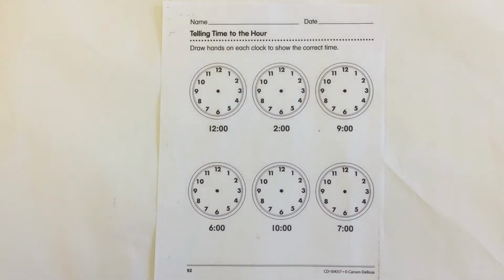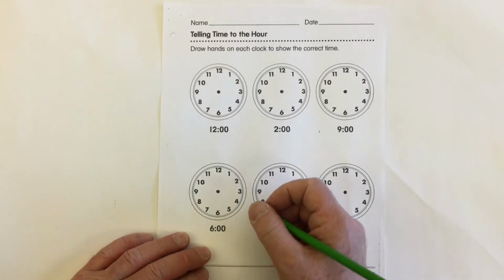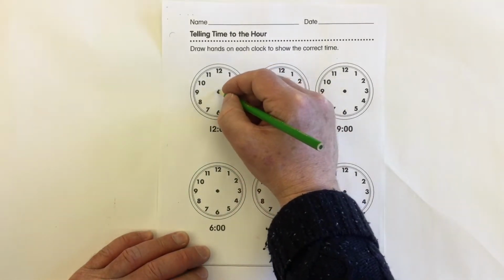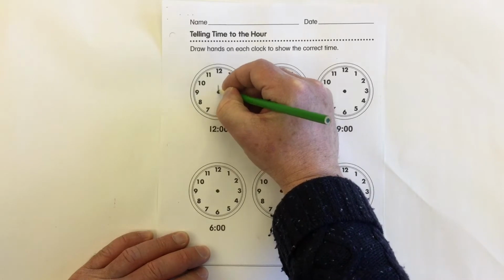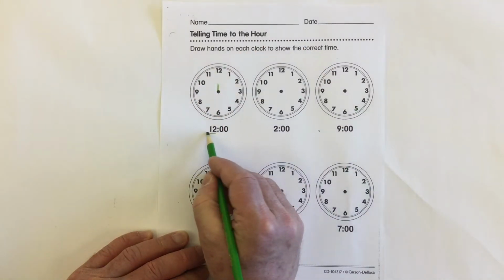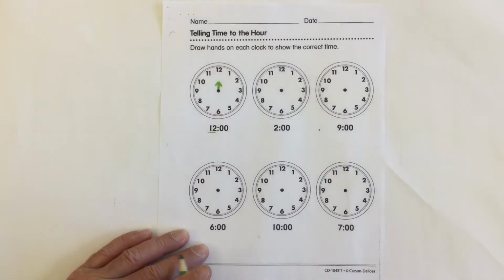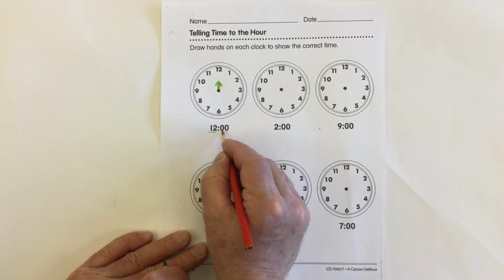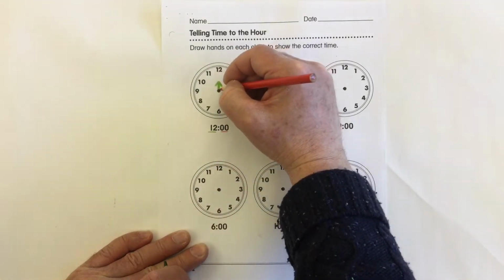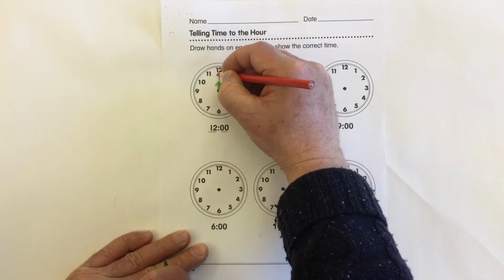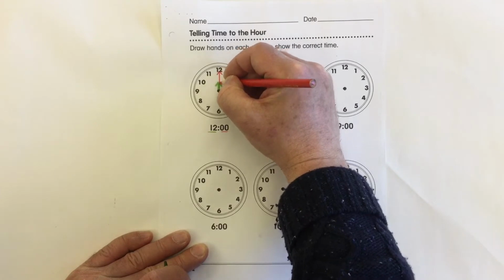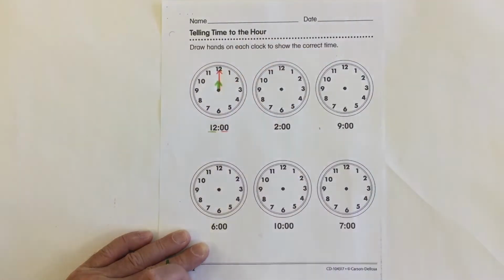Now remember, we can use something like green to show the shorter hand pointing to the hour. In this case, it's going to be pointing up to 12. So I'm going to make a short green hand pointing to the 12. And we know that the minutes are going to be 0, 0. To show 0, 0, we're going to draw the longer red hand straight up to the 12. So both hands are pointing straight up.